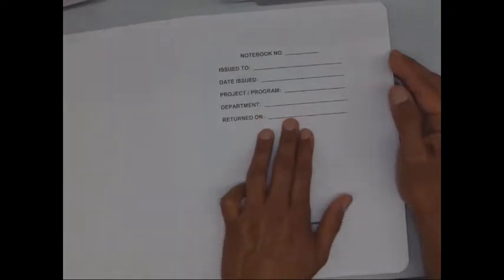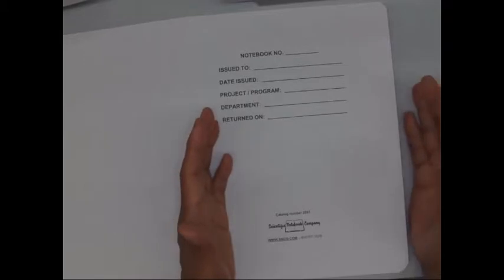And returned on should not be filled in unless the whole notebook is completed and given to the teacher to be checked. That has to be done only when the notebook is completed, not every time you're giving back the notebook for grading.